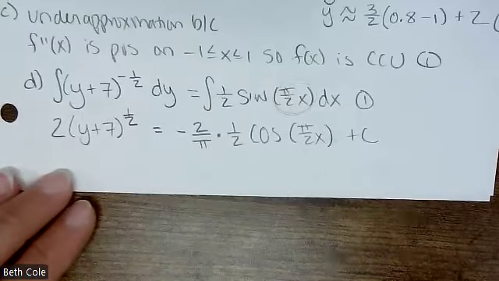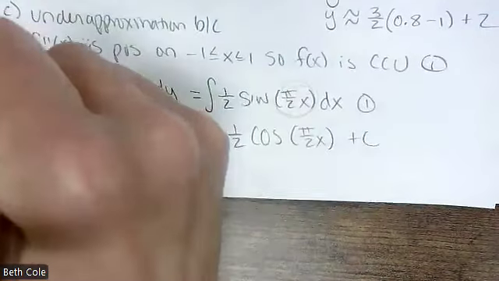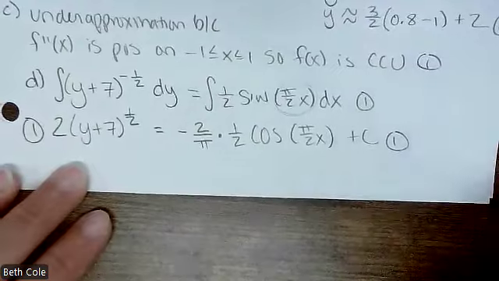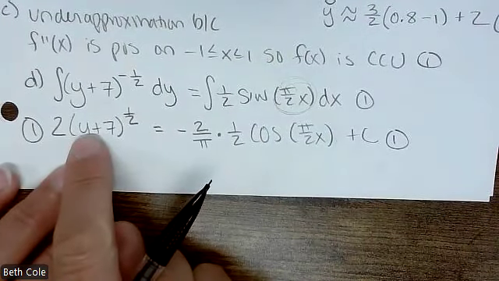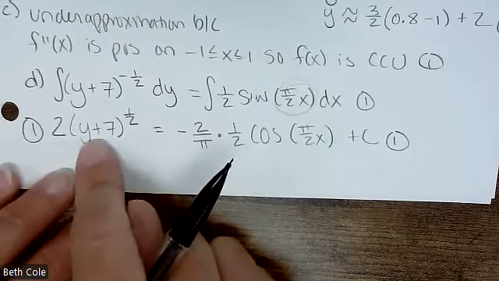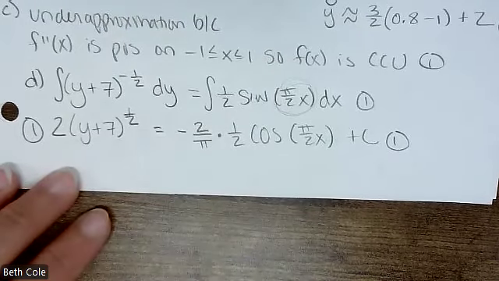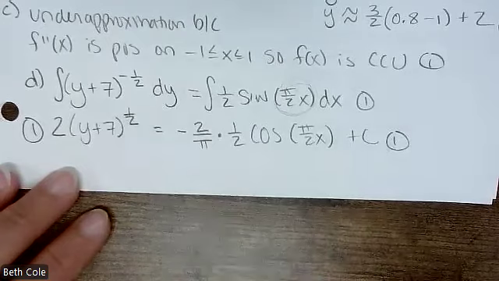Now, good news, that was worth 2, and it was separate. So if you got this side, you got 1, and if you got this side, you got another one. So if you at least got this one, you're at your second point for this. Did anyone get this side? I think that was because you didn't write it the same way I did.